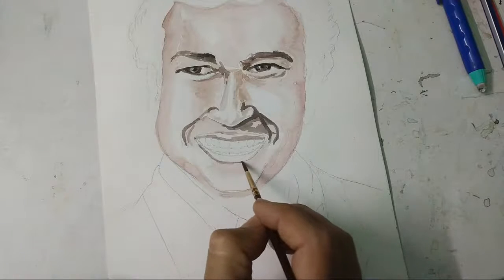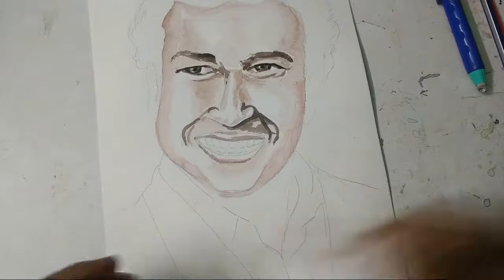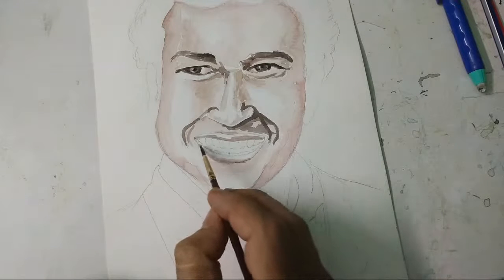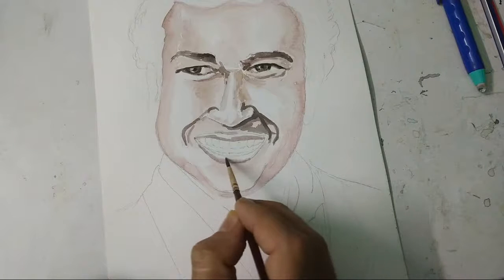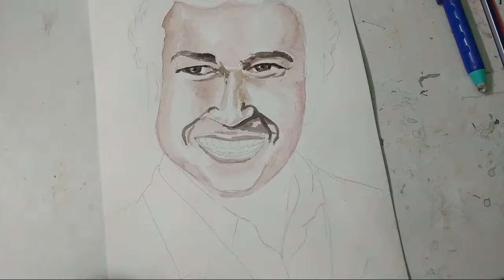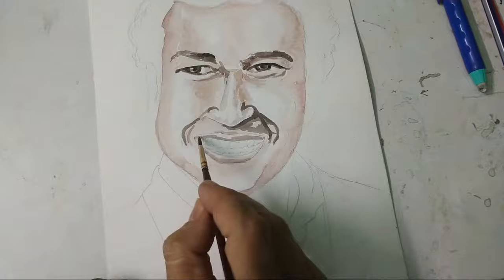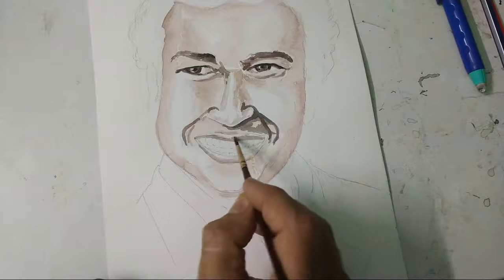Now there is no lipstick on the male face, therefore how will you make the lip? You have to use, if you watch your face, if you are a male, the lips carry the texture of the skin. There will be some red also, but basically the lips will carry the color of the skin.